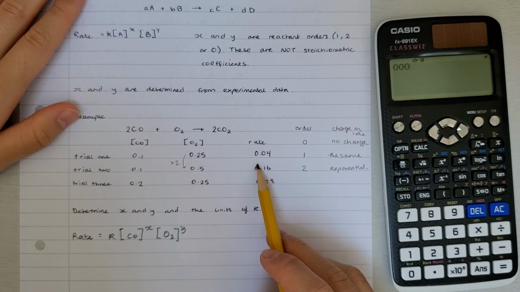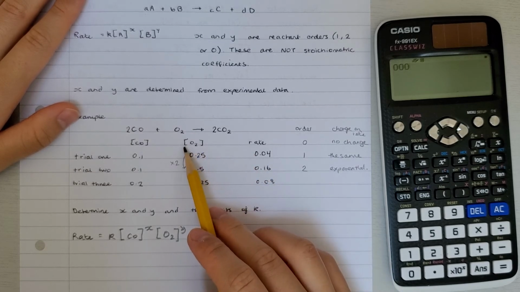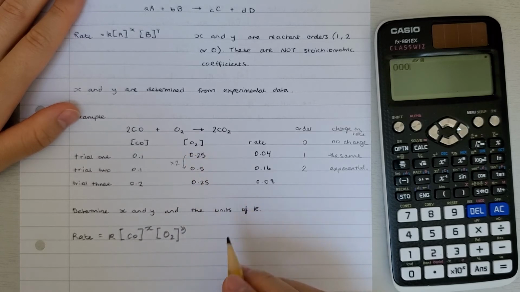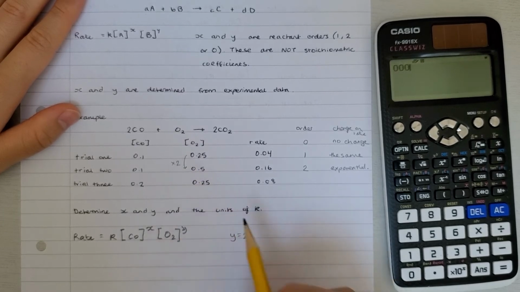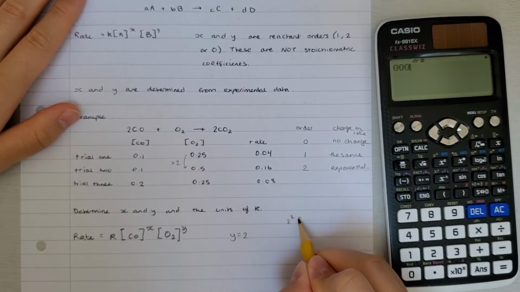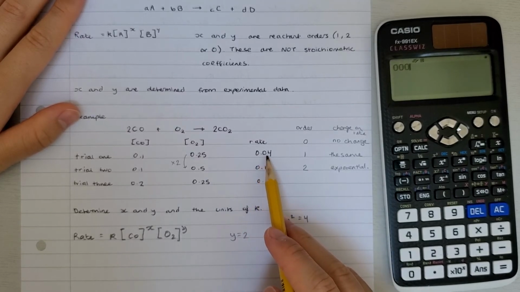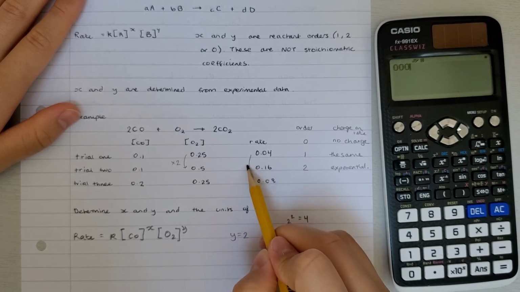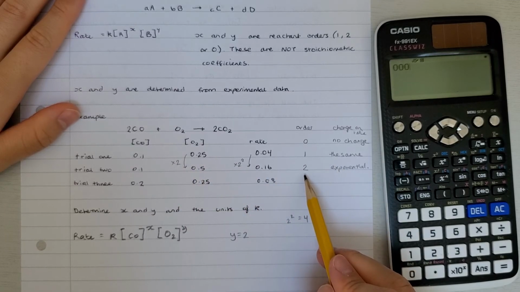So we know from here that the reactant order for oxygen is 2. So y equals 2, because 2 to the power of 2 is 4, and 4 multiplied by 0.04 is 0.16, which by definition is reactant order 2.